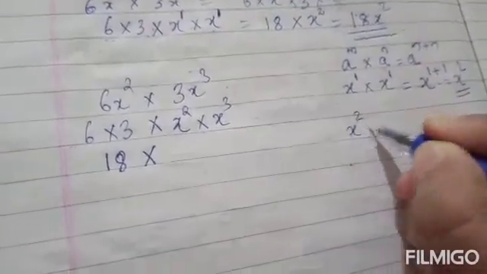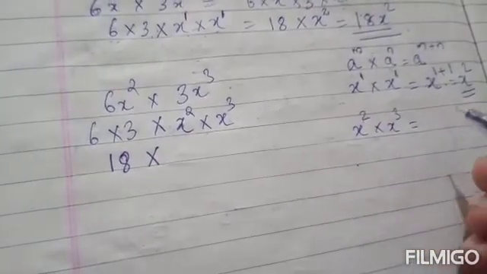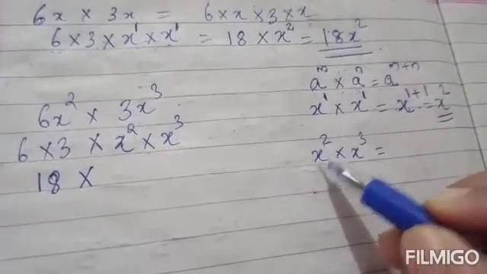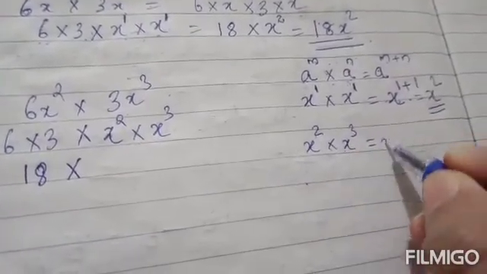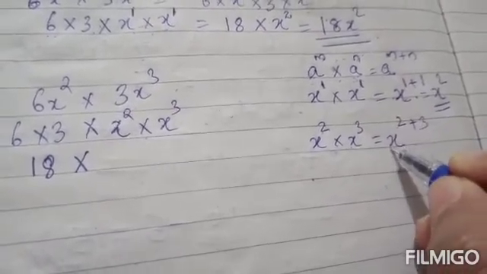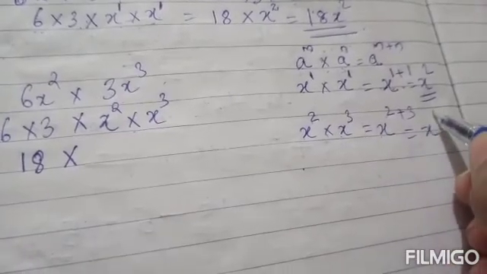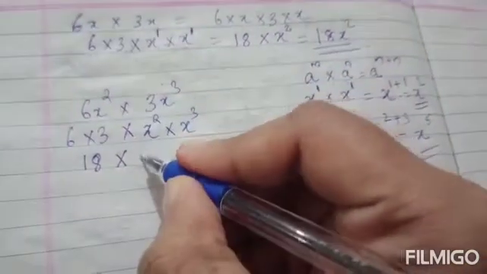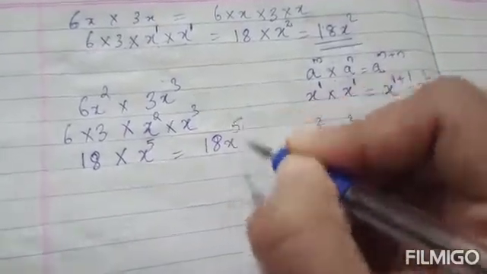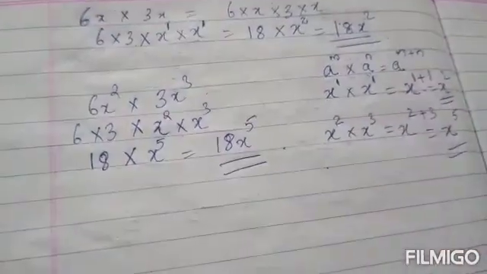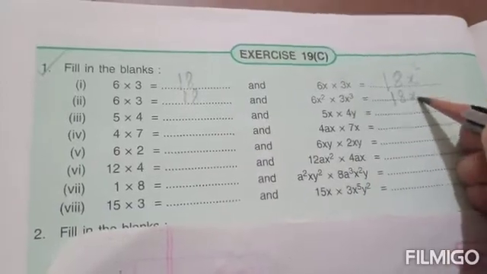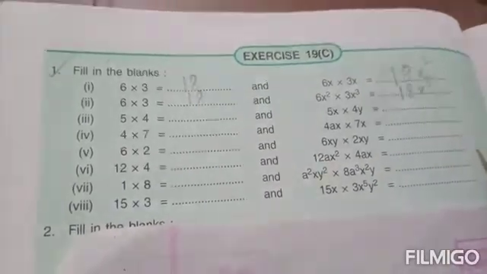So x square into x cube, we know a raised to m into a raised to n equal to a raised to m plus n. So x square into x raised to 3 will be x raised to 2 plus 3. Powers are added with the same base. So we will get x raised to 5. So 18 into x raised to 5, that is 18x raised to 5. This is the answer. So here you can write 18x raised to the power 5.